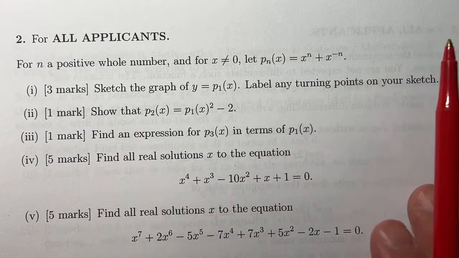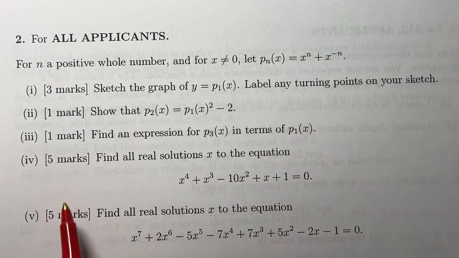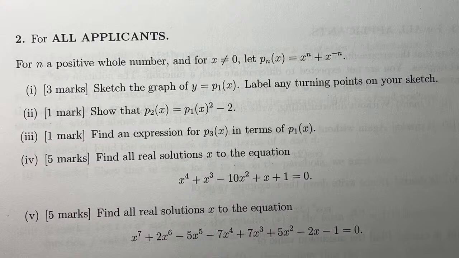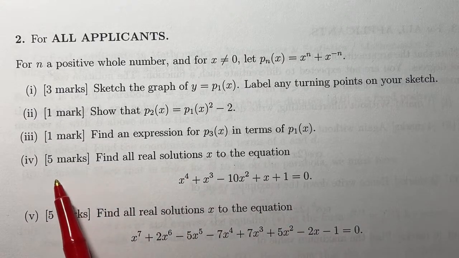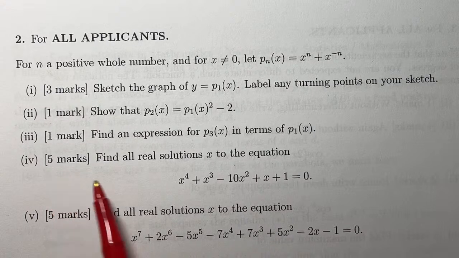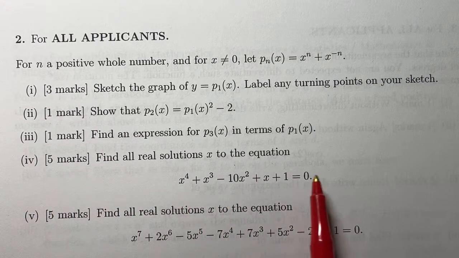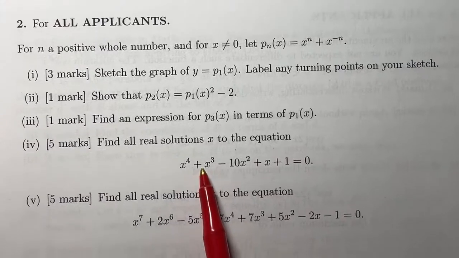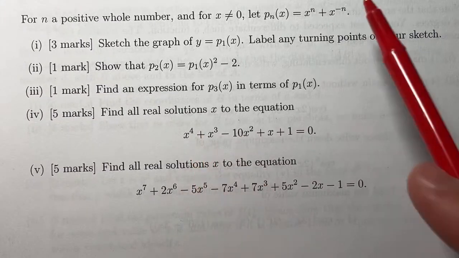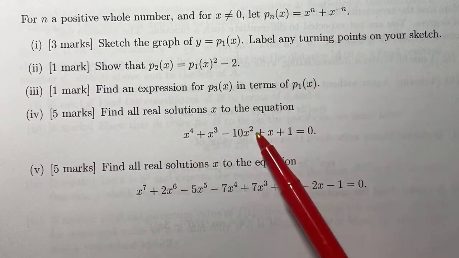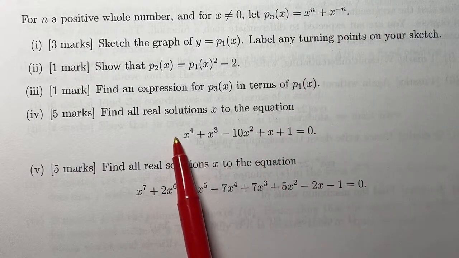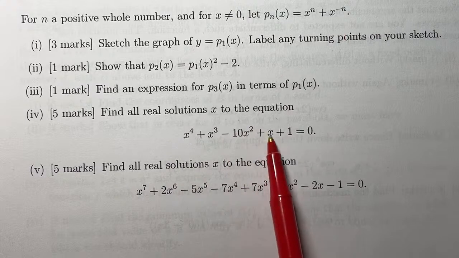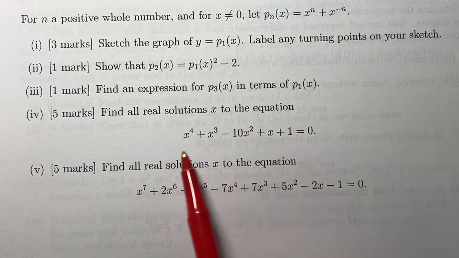After that, this question is 5 marks. Remember, one multiple choice question is 4 marks, and this right here, you will see some higher marks questions. So number 4, 5 marks, we have to solve this equation. So even though this is a quartic equation, of course they are related. So you can think about how to do it. But notice 1, 1, negative 10, 1, 1. So this is kind of cool.